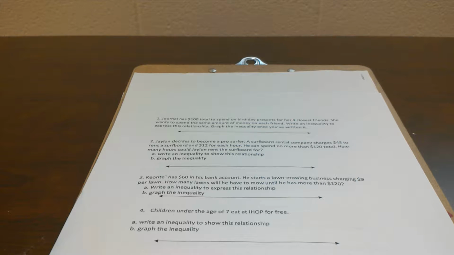So, number 1. Journey has $100 total to spend on birthday presents for her 4 closest friends. She wants to spend the same amount of money on each friend. Write an inequality to express this relationship. Graph the inequality once you've written it.